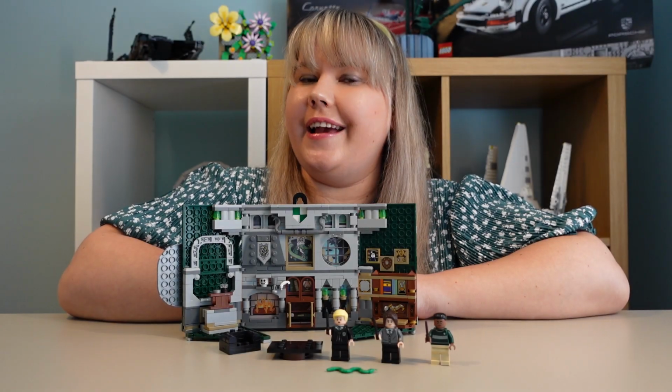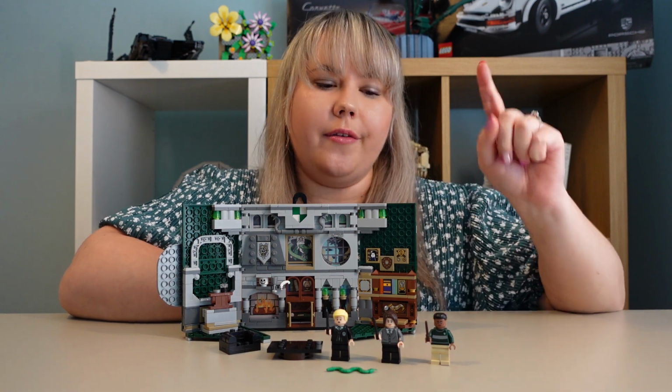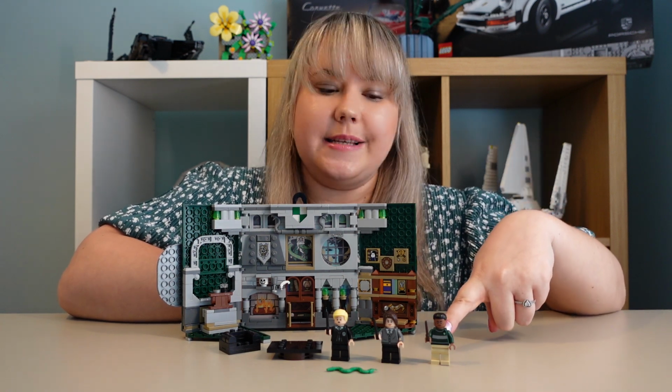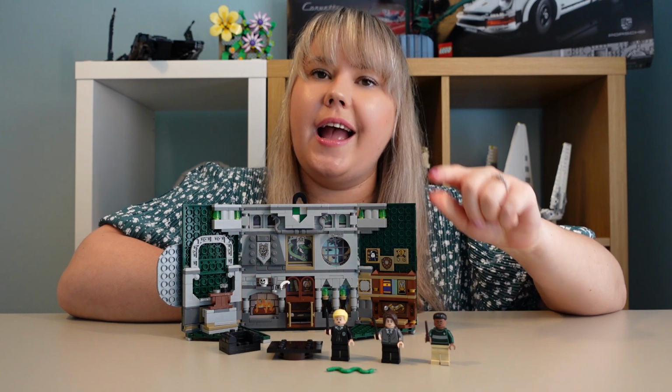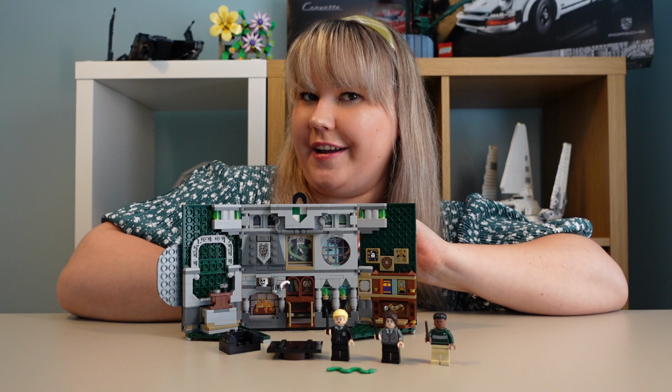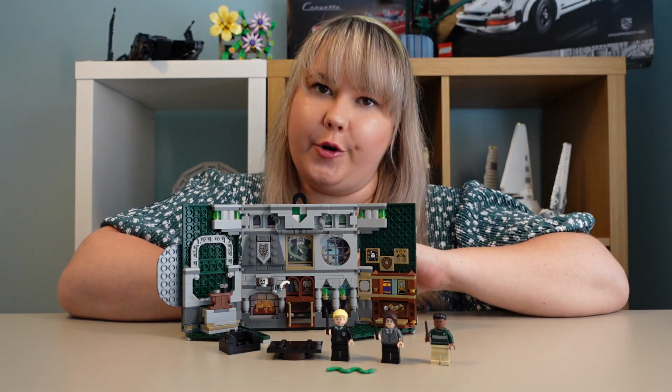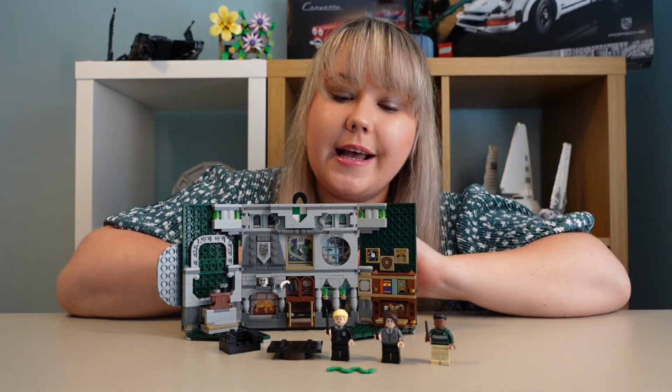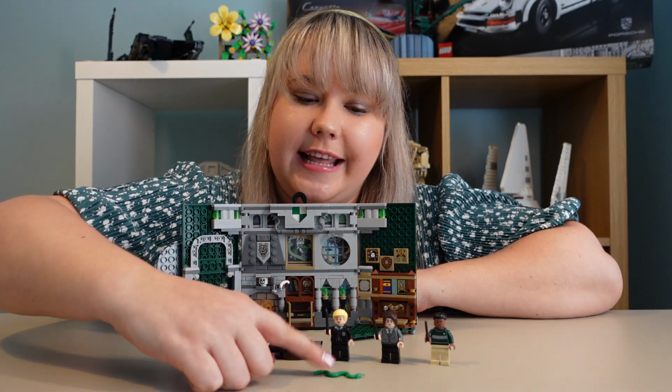As always, we get three minifigures. Going from the outside, we get Blaise Zabini wearing a Slytherin jumper, Pansy Parkinson in her school uniform, and of course everyone's favorite, Draco Malfoy wearing his robes. And bonus, we also get a little snake.